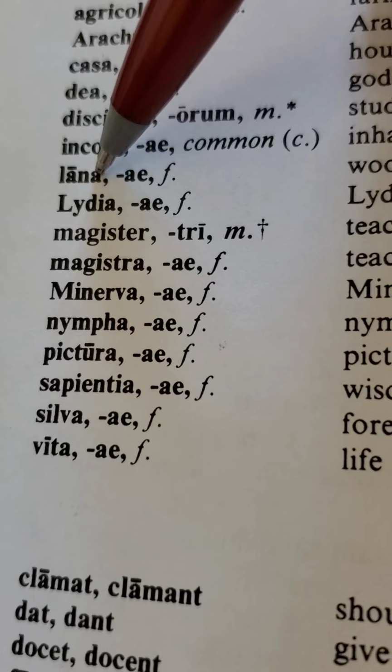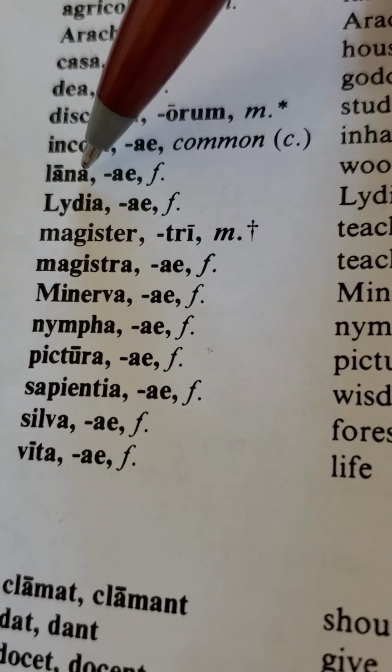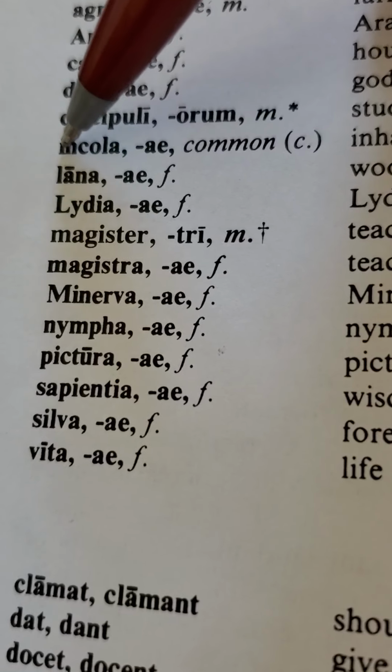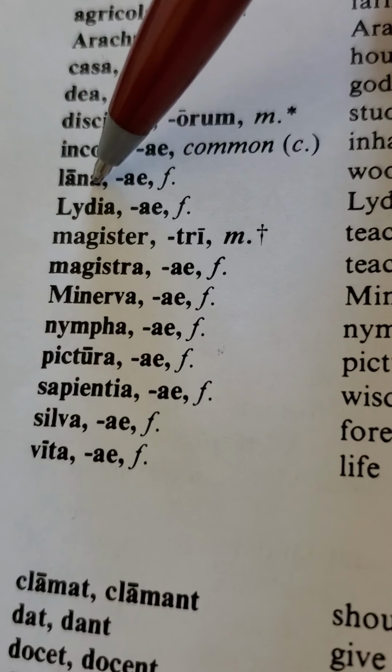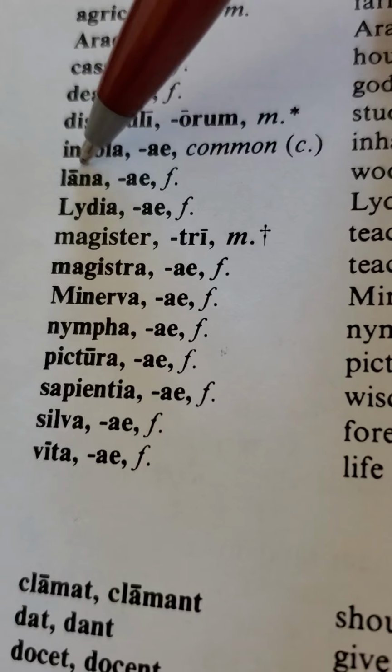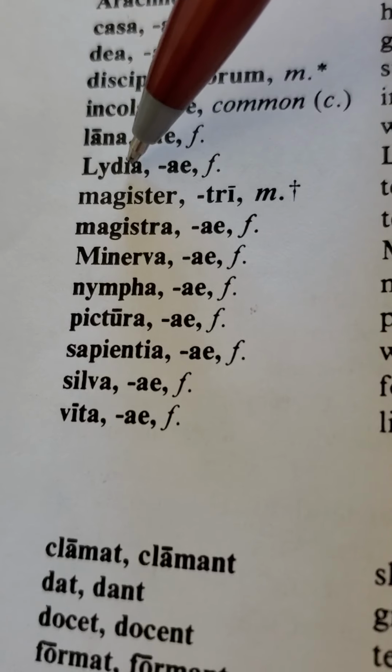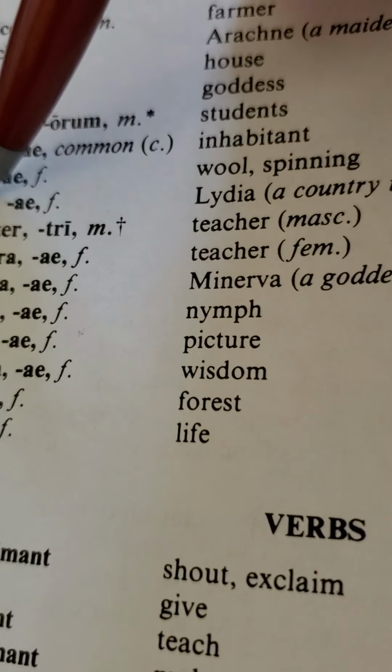The word lanolin comes from sheep. The sheep wool has lanolin in it. That's a really lubricating part of lotions. If you look on the back, it has lanolin in it. It comes from that word lana. Lydia is just a country.